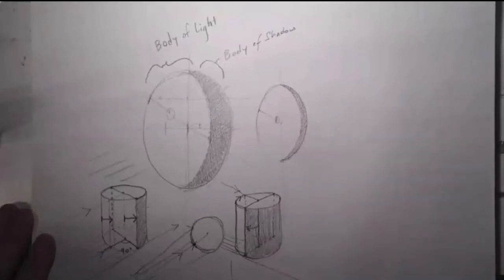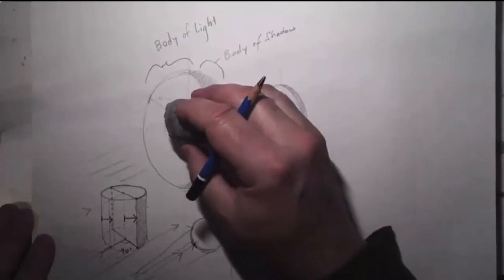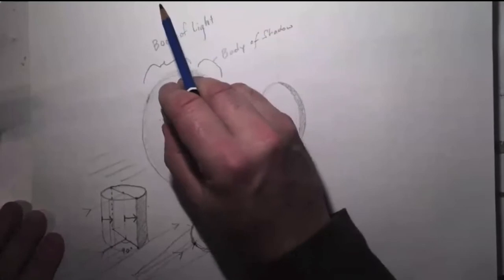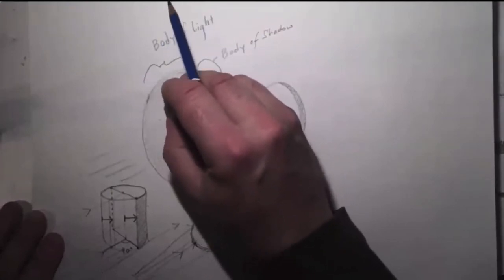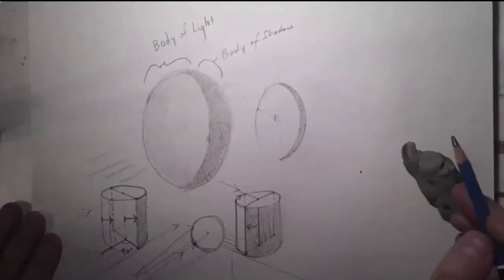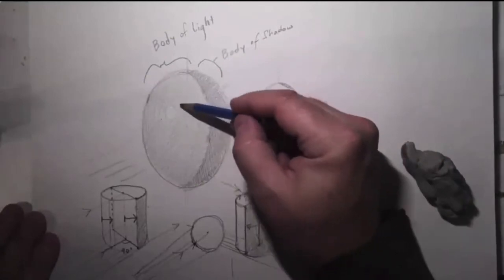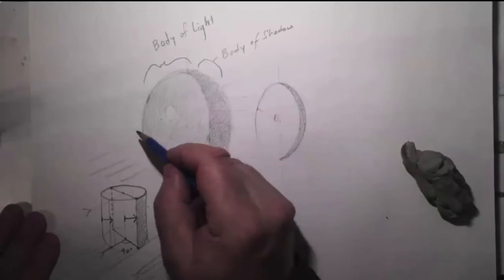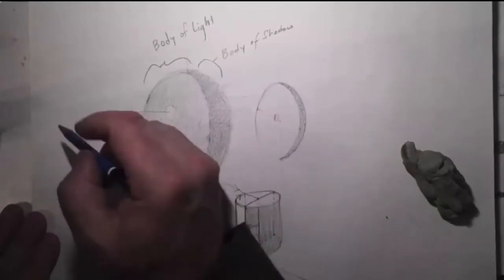So the body of light is light, but it's not the lightest part of light. The lightest part is the highlight right where we pointed it. So I'll use my eraser and I'll brighten that up and try to make it a little brighter than everything else. So we have our body of light and we have our body of shadow, and we have this thing, and this thing is what we'll refer to as the highlight.